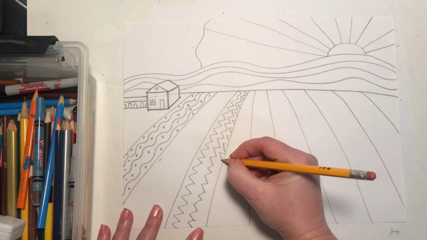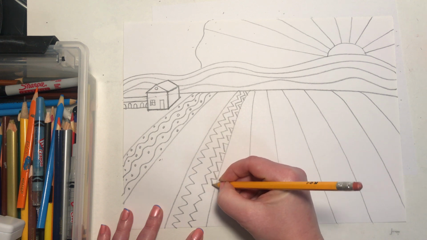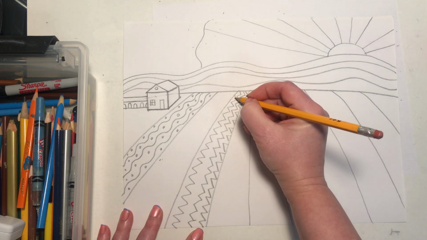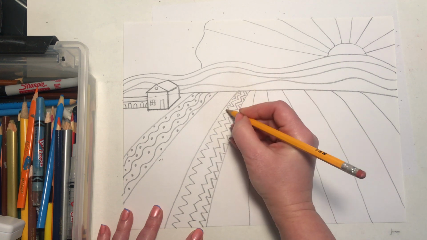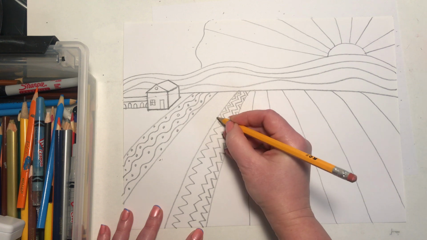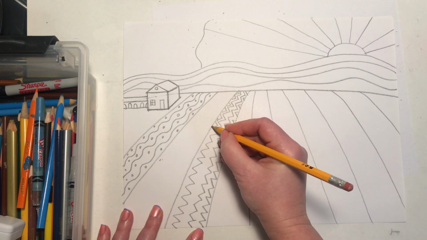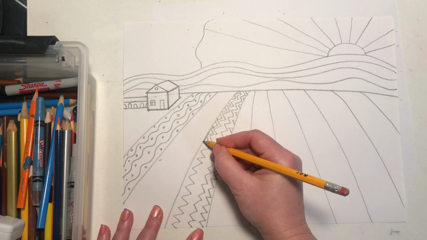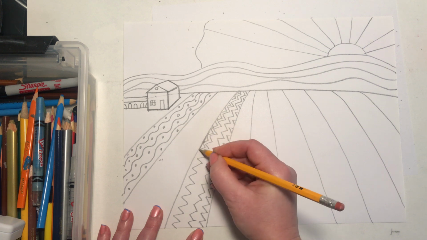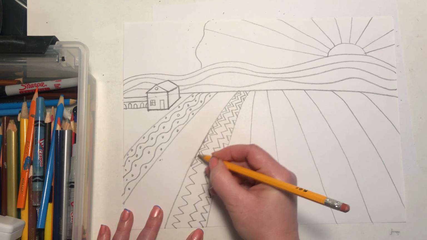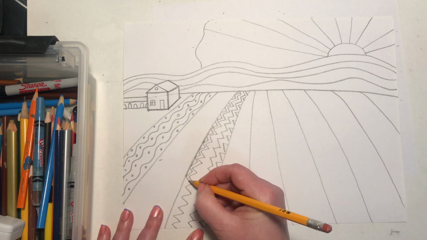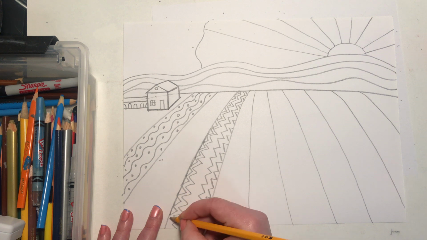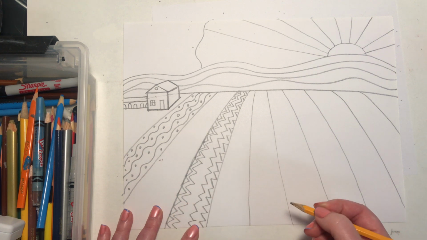So you guys can think about any lines and shapes and patterns that you would like to do. You don't have to follow my example if you don't want to. I always encourage you to think about your own lines and shapes. Create your own patterns. See where creativity can take you and what you can end up making, because it's always a surprise.